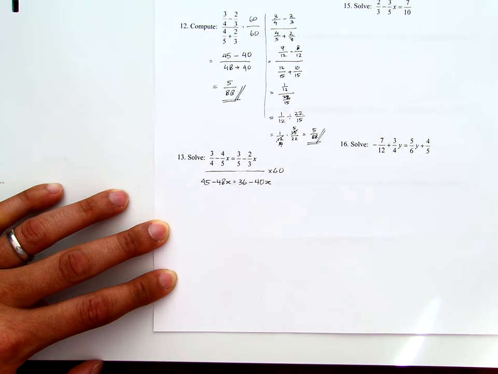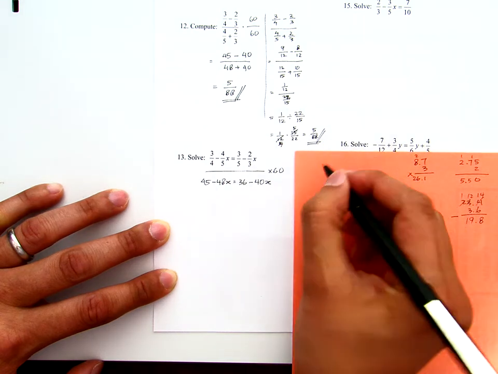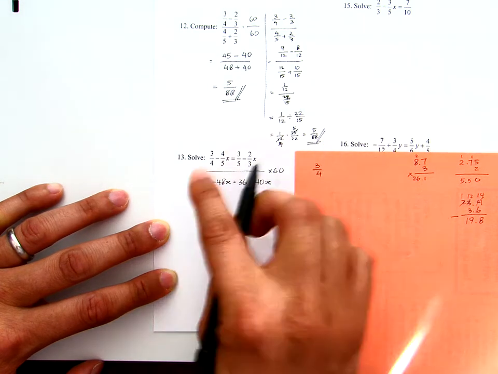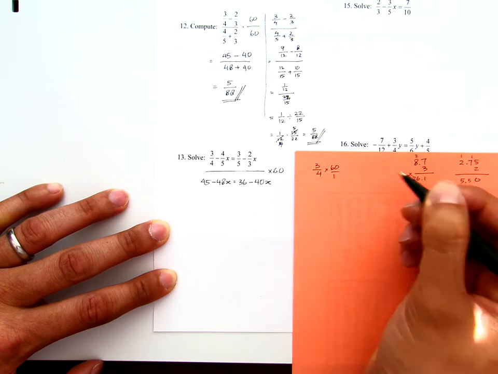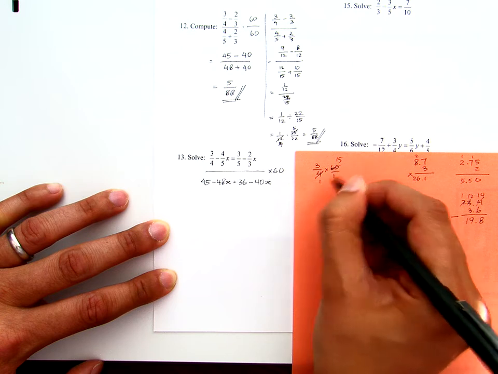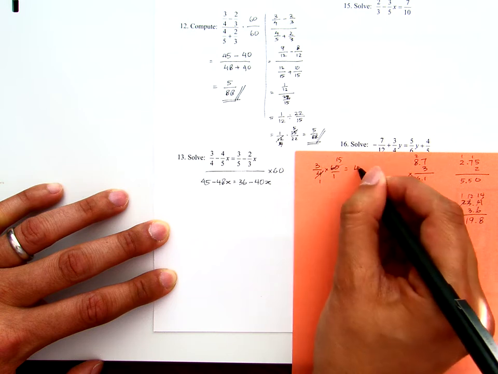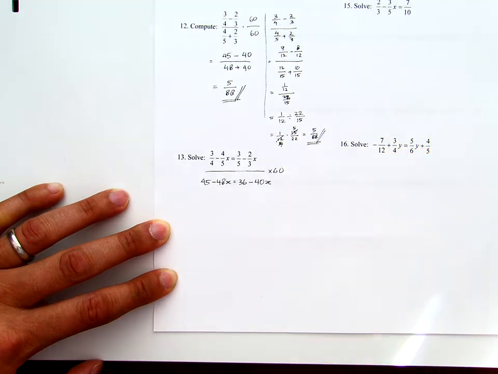Okay, I hope if you don't know how to do it mentally, then do it at least on scratch paper. 3 over 4, the first term, times 60. Cross cancel. This is 15, this is 1. So 3 times 15 is 45 over 1, or just 45. Write it down, then you will see what happened.